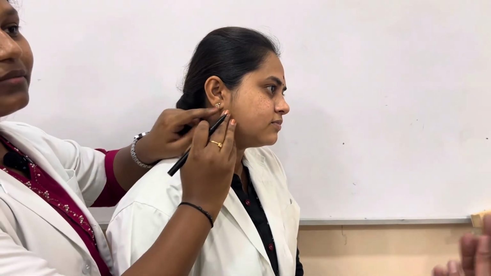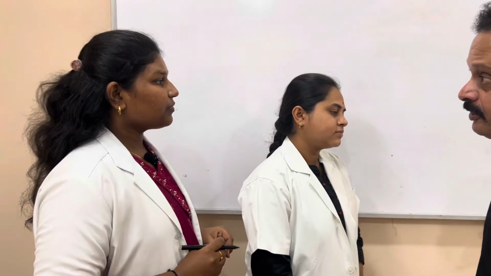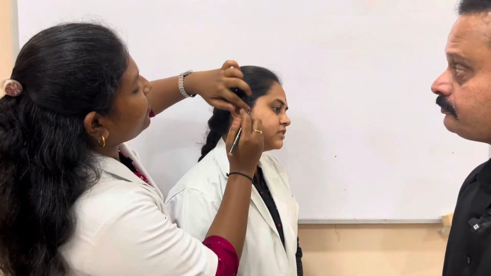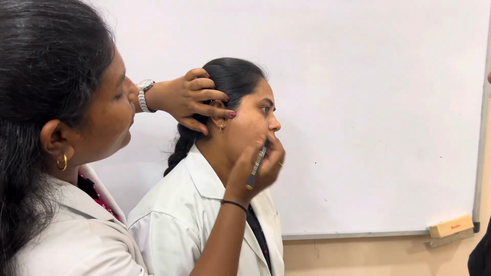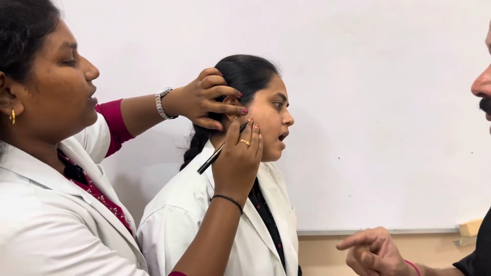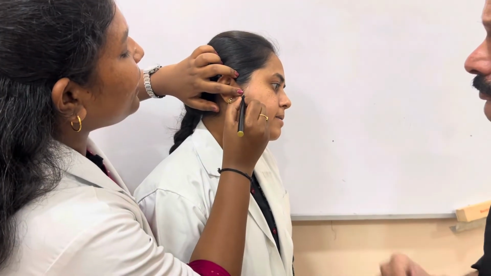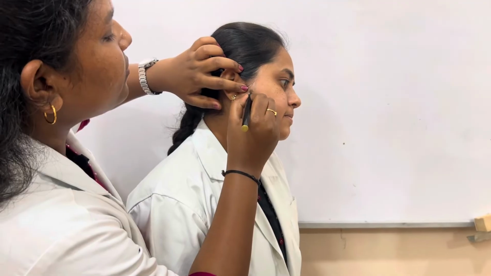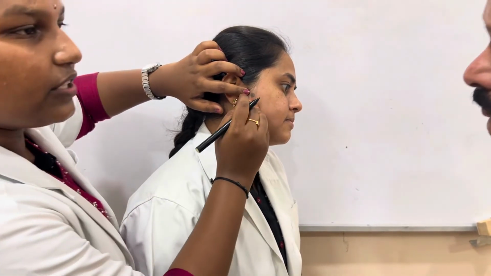Parotid gland. So how many points do you need to locate first? 4 points, sir. Okay, which is the first point? First point is this, sir. Upper border of the head of the mandible, the condyle of the mandible. Upper border of the condyle of the mandible, sir. This is the first point, sir.